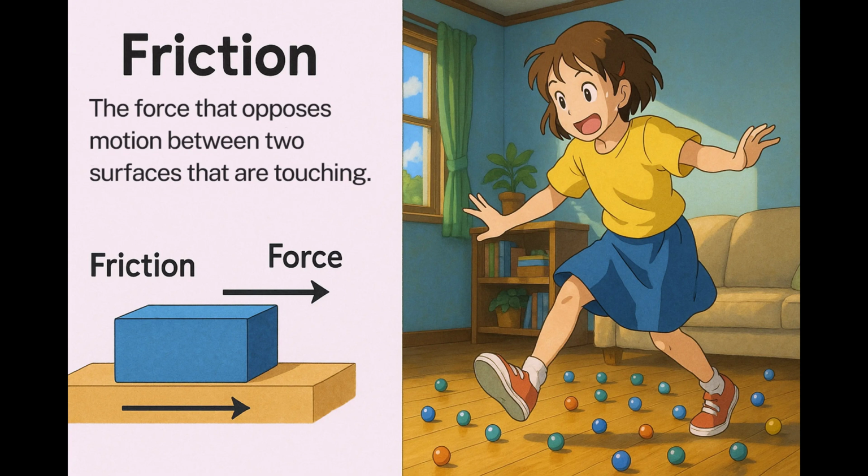In this analogy, your feet are like one surface. The marbles represent the roughness of the other surface, and your struggle to move mirrors how friction resists the motion, highlighting the challenge of overcoming opposition to achieve movement.